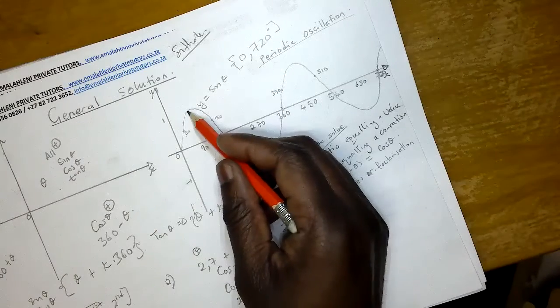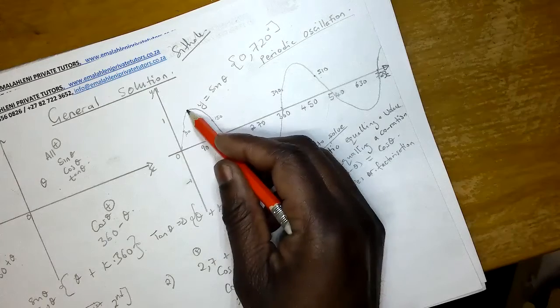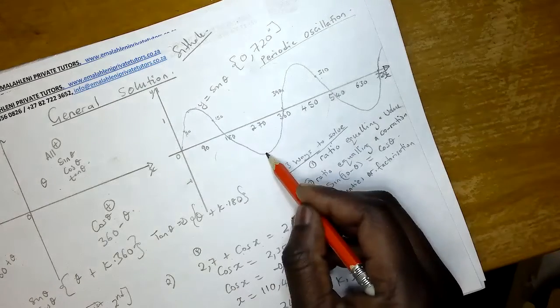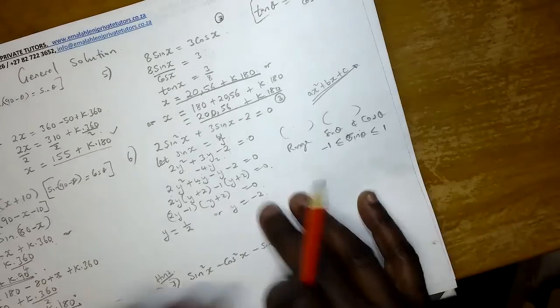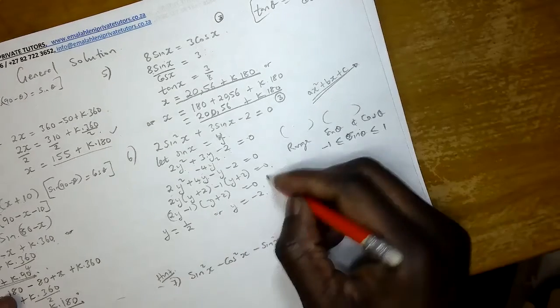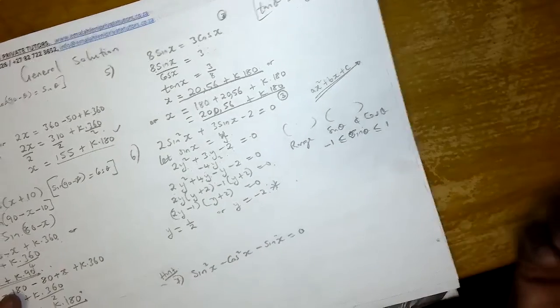So this is what we're talking about here. This is the amplitude that we will also talk about. The amplitude reaches a maximum value of 1, and the minimum value is negative 1. So when we have something like 2 or negative 2, we know that this one is already out. We can't have arc sine of 2.